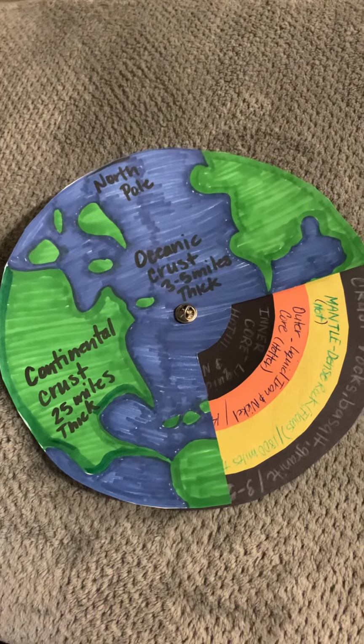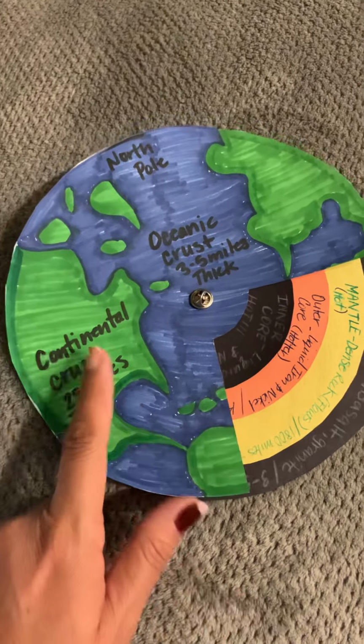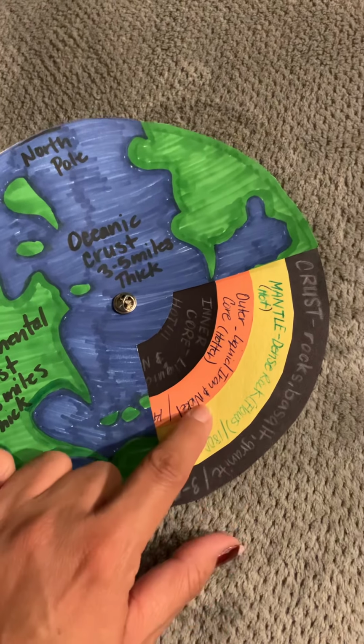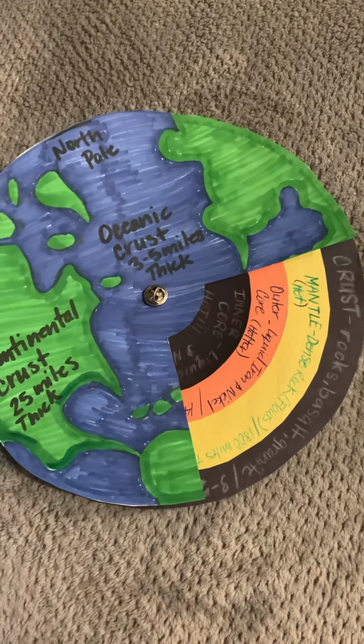Hello, here's my model of the layers of the Earth. The Earth is made up of 4 main layers: the crust, the mantle, the outer core, and the inner core.